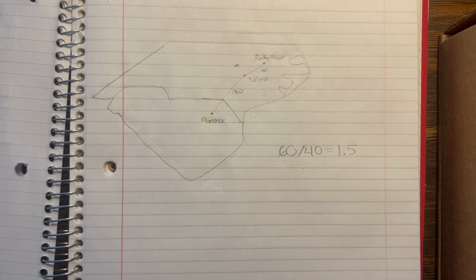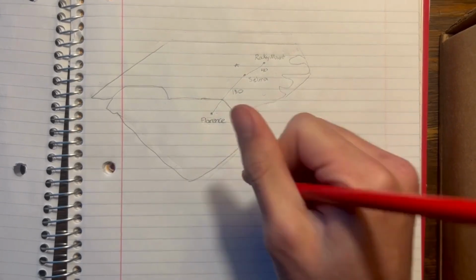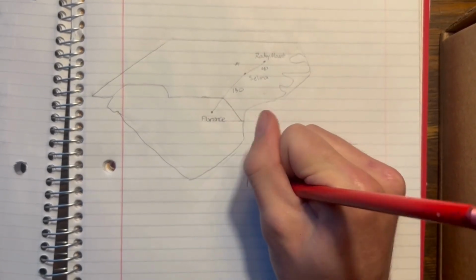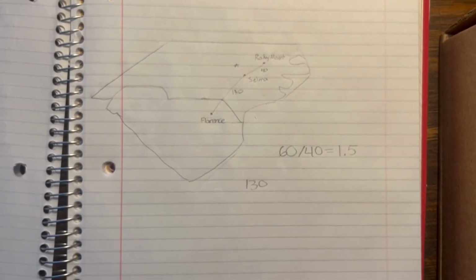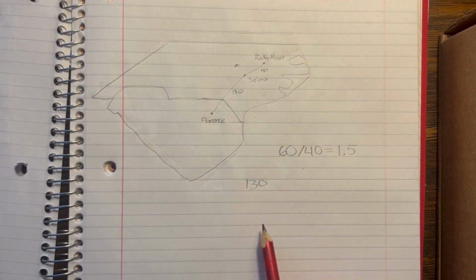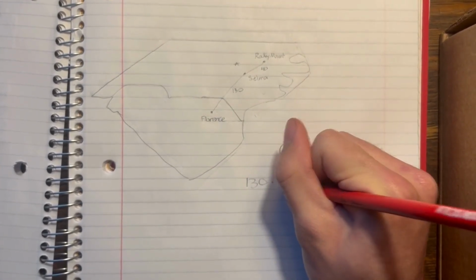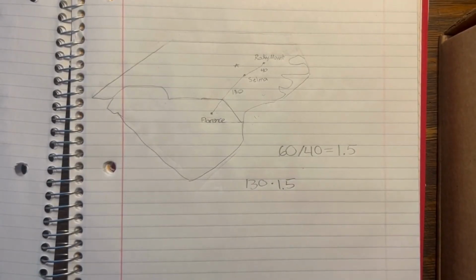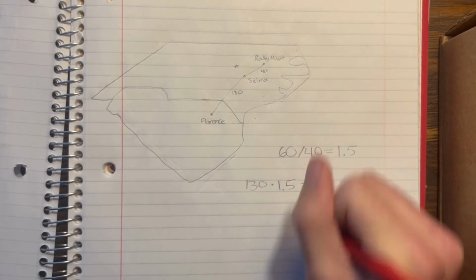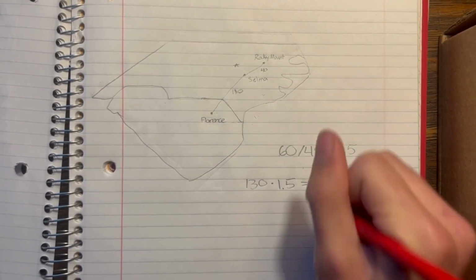We take the distance from Selma to Florence, 130, times the time it takes him to travel a mile, 1.5, and this equals 195.